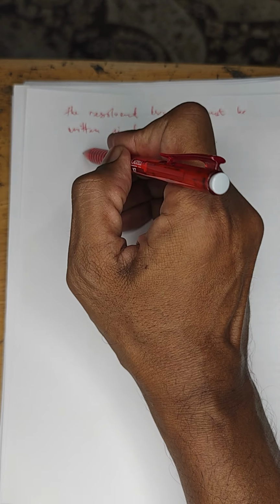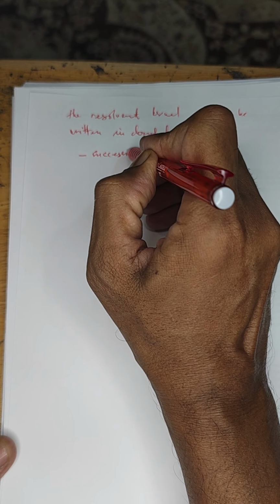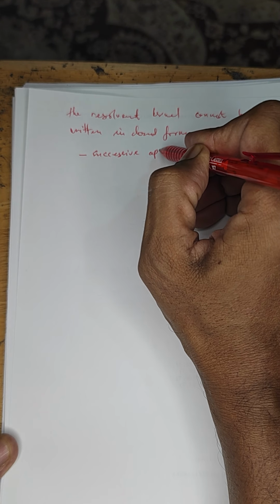So in that case, we use the successive approximation.